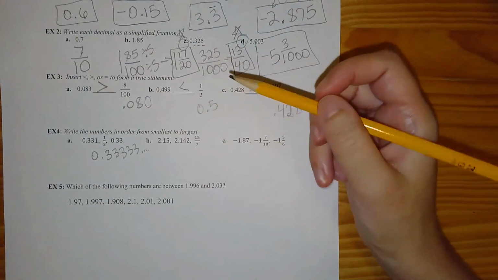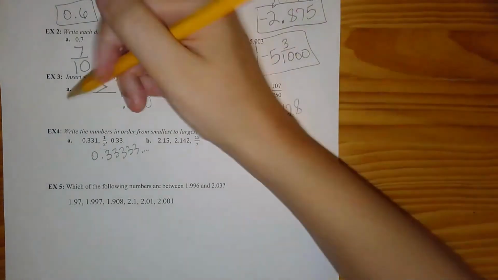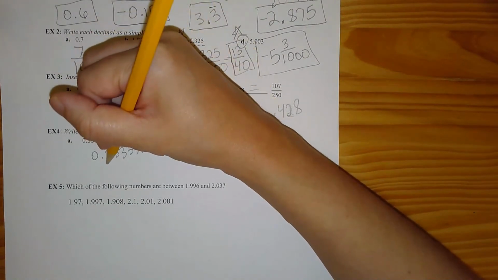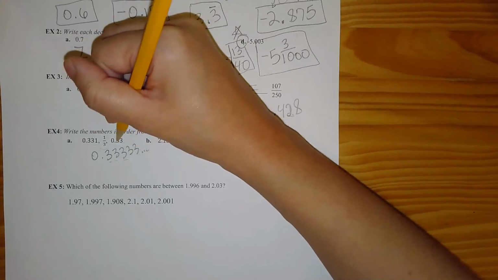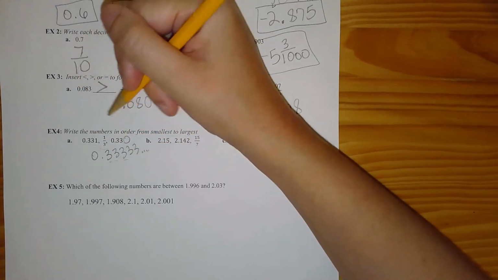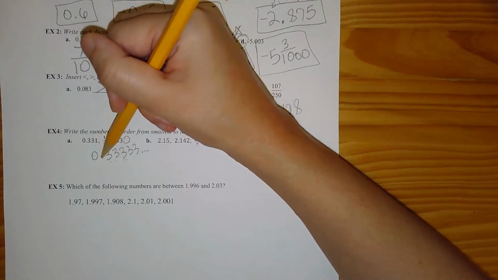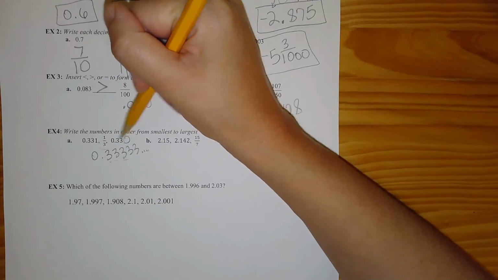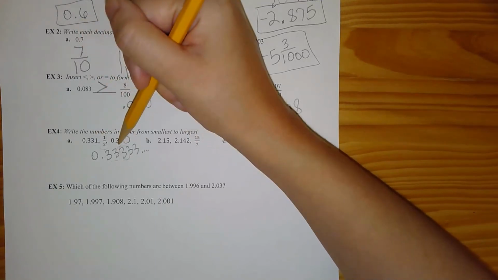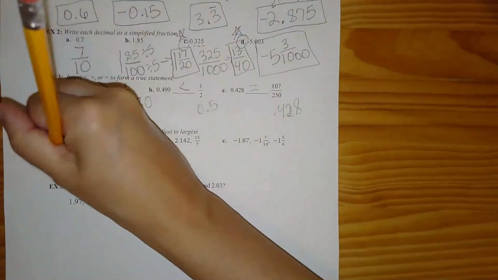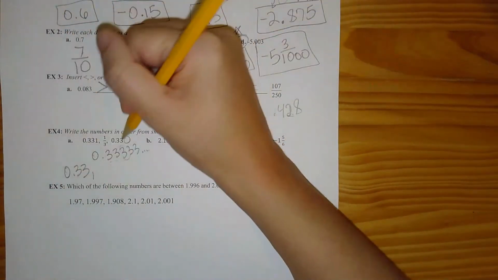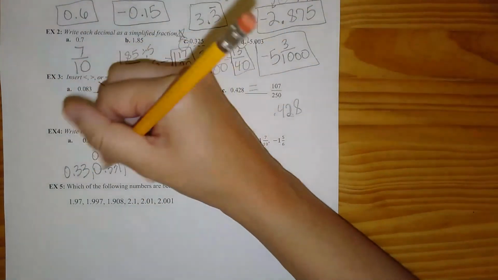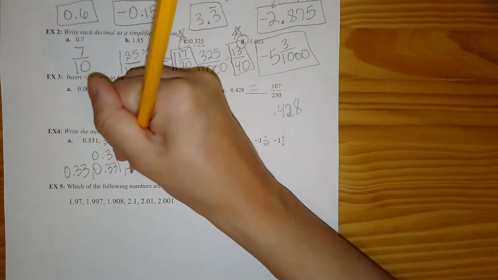Looking at them from smallest to largest, let's look at the first 3 decimal places. This one has 0.333, and it keeps going. This one has 0.330. So they all start with a decimal place, a 3, and then another 3. But 0 is going to come first, then 1, and then 3. So that's how I'm going to order it. The smallest one would be 0.33. Next up would be 0.331. And the largest one is the 0.3 repeating, which was my 1/3.